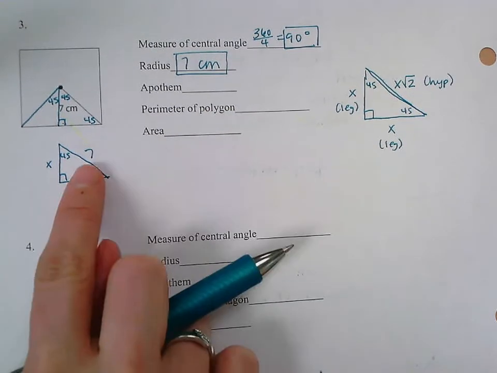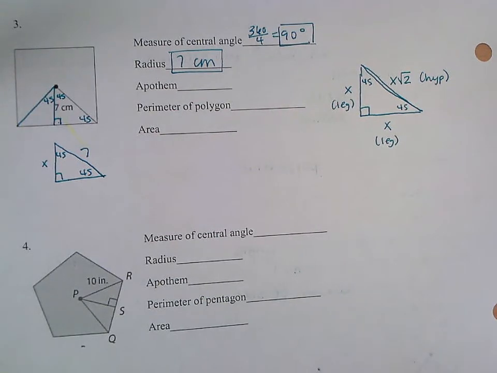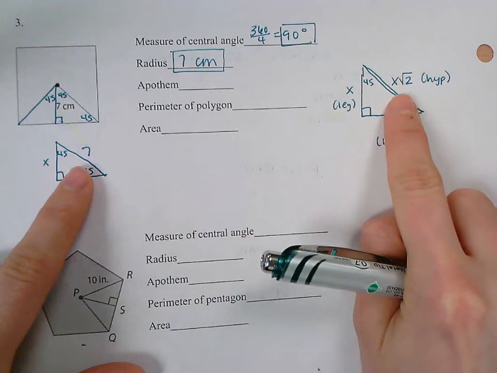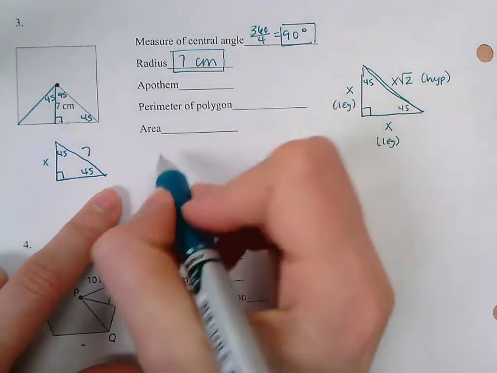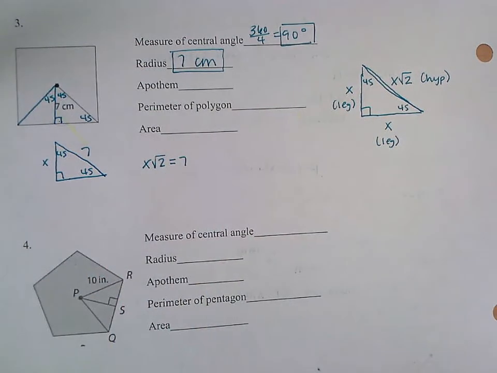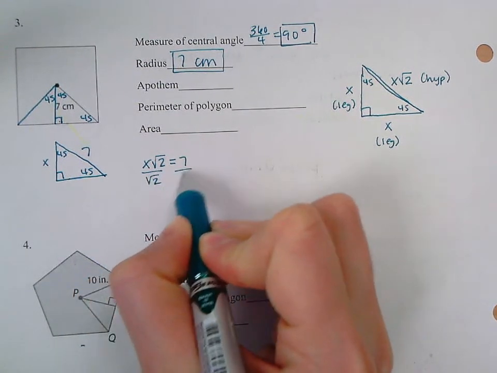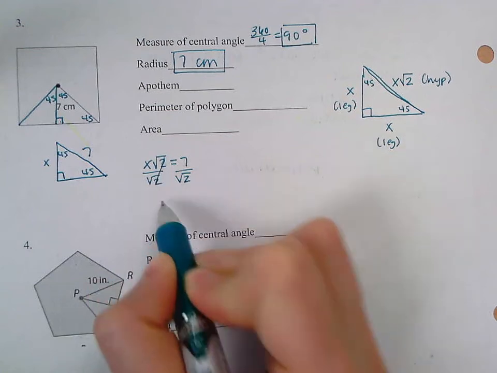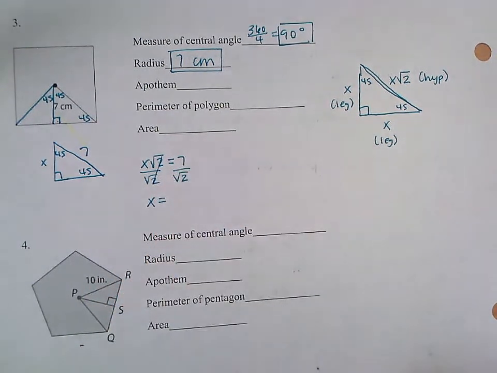So I actually would have to set up an equation. We did this back in chapter 8 when we were working with right triangles specifically. So I'm going to set up the equation that my hypotenuse, which is x times the square root of 2, is equal to 7. Okay, so to solve for x, since these are multiplied, I would have to divide by the square root of 2. So x is equal to 7 divided by the square root of 2.